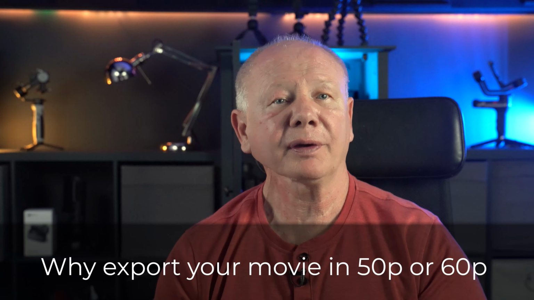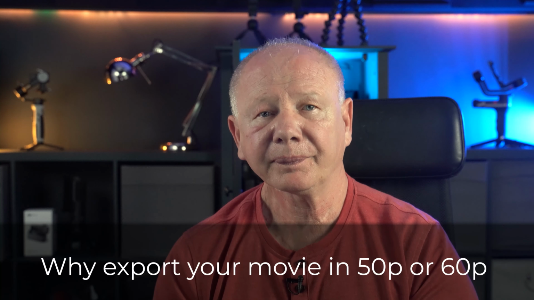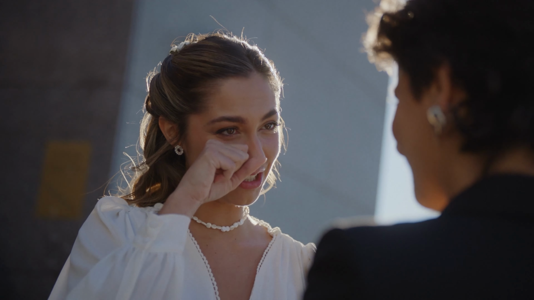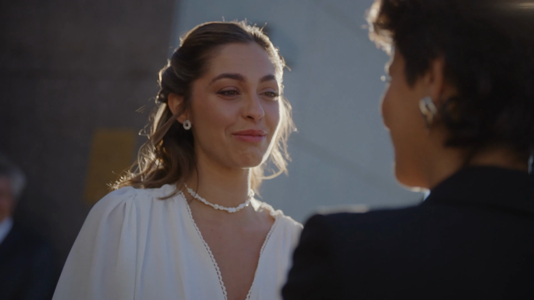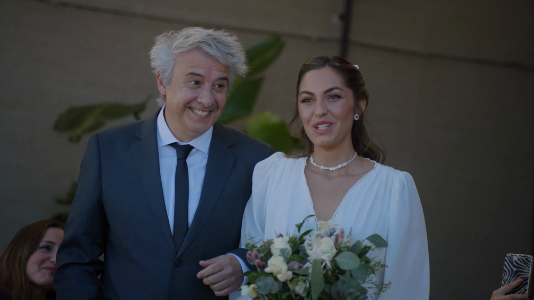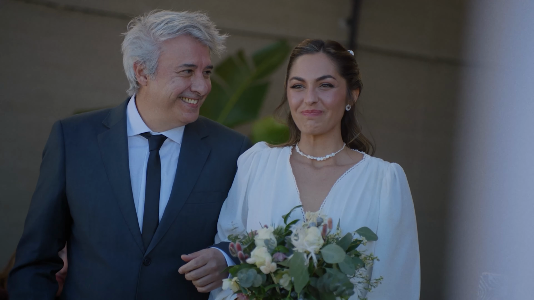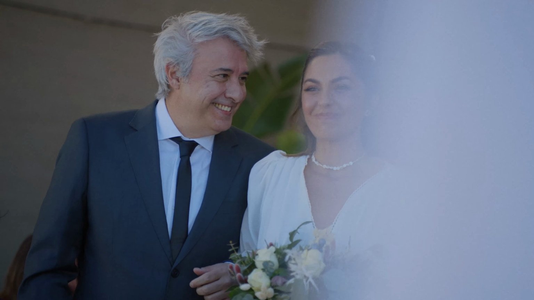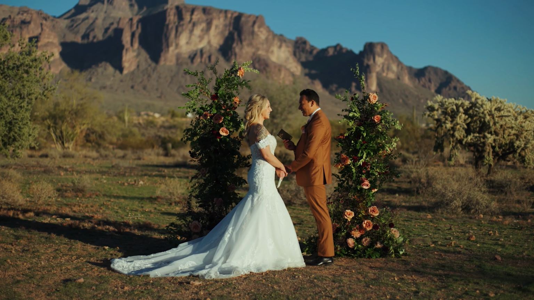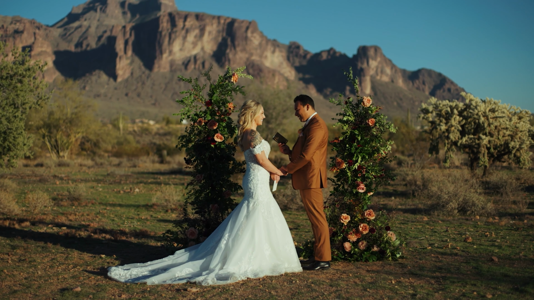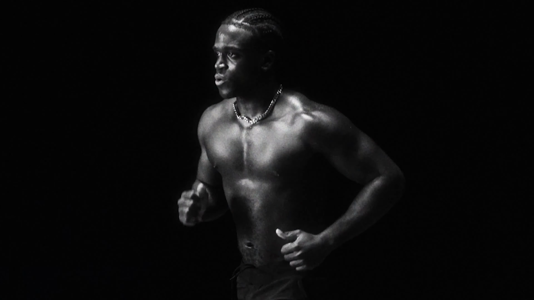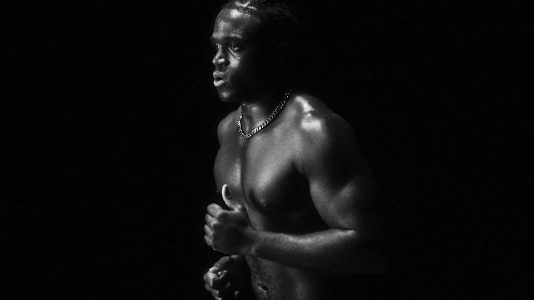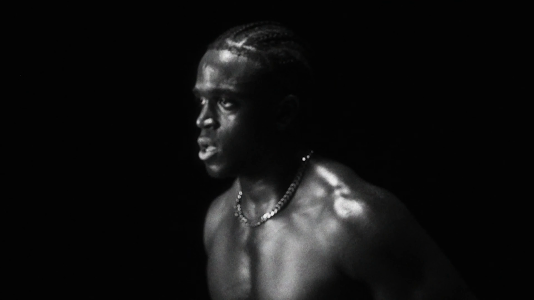But why would you want to deliver in 50p or 60p anyway? Well, people that do events and weddings, for example, they don't know that they might want to get that slow motion moment. So they could shoot at, let's say, 60 frames per second with a shutter at 1/60. And if they deliver the footage on a 30p timeline, for example, every other frame will be dropped and we'll still get a natural motion blur. But they also have the ability to slow down the 60p footage to half speed if they want to get that slow motion moment.